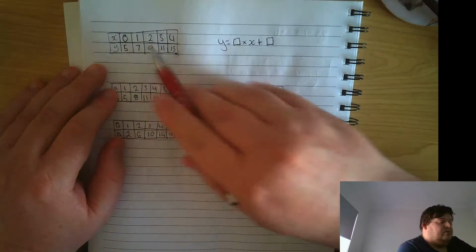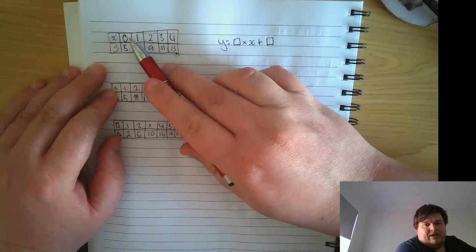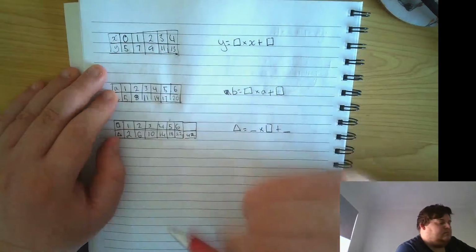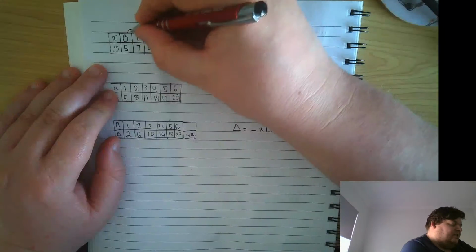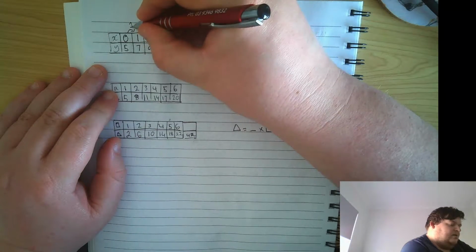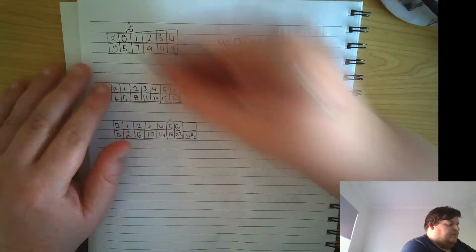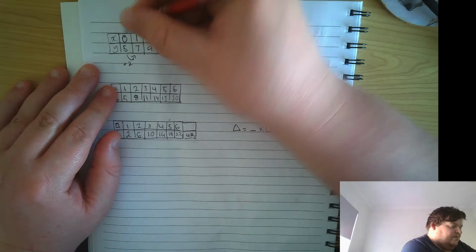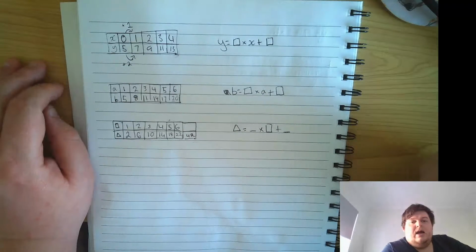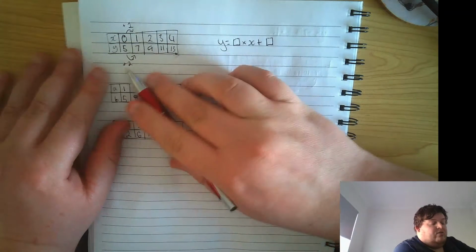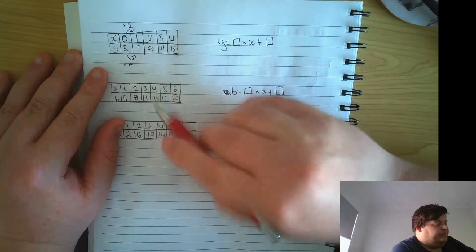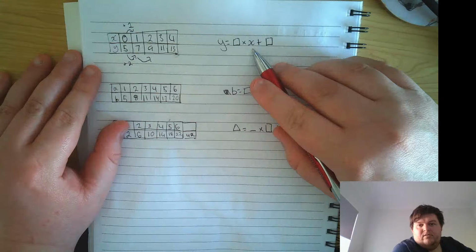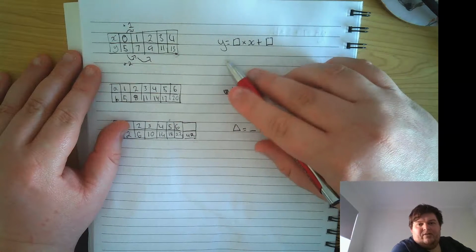Firstly, when you have a table, you should generally see that there's a pattern along the top, being 0, 1, 2, 3, 4. As this is increasing by 1, the bottom is increasing by 2, in this case anyway. What this increase by 2 indicates is that every time this x value goes up by 1, the whole answer goes up by 2.